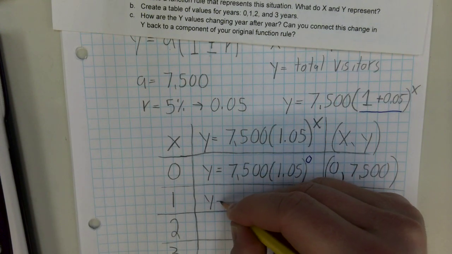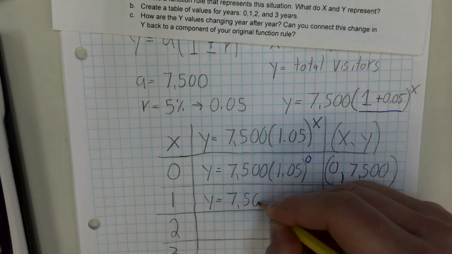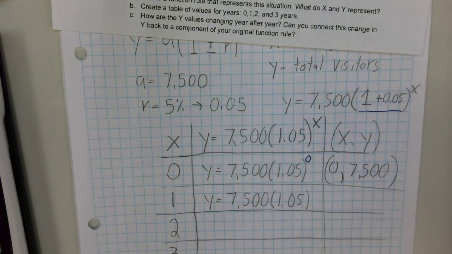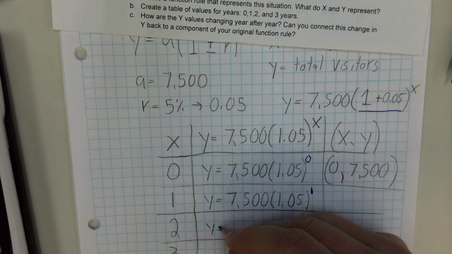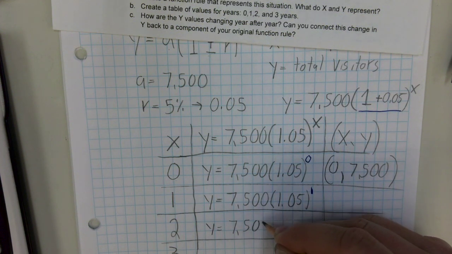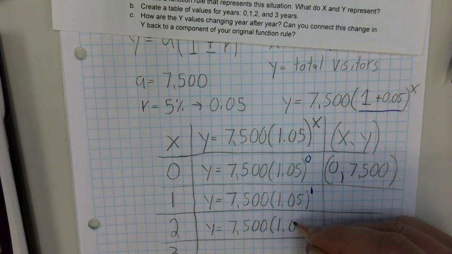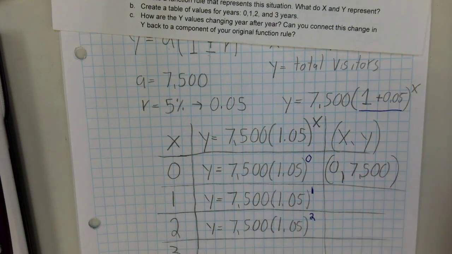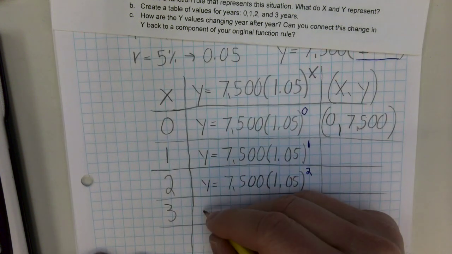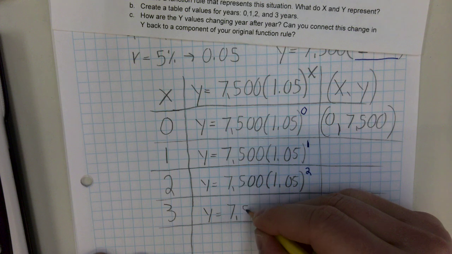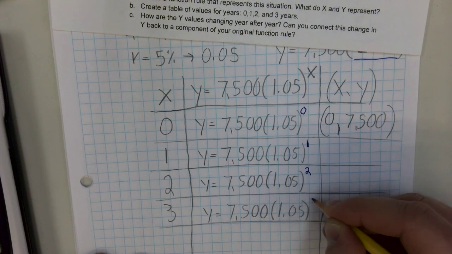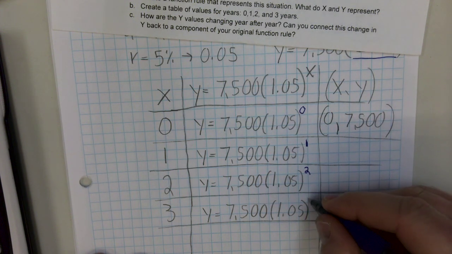So I'm going to get y equals 7,500 times 1.05 to the first power. y equals 7,500 times 1.05 to the second power, because I'm plugging in 2 for x now. And my final one, y equals 7,500 times 1.05 to the third power.